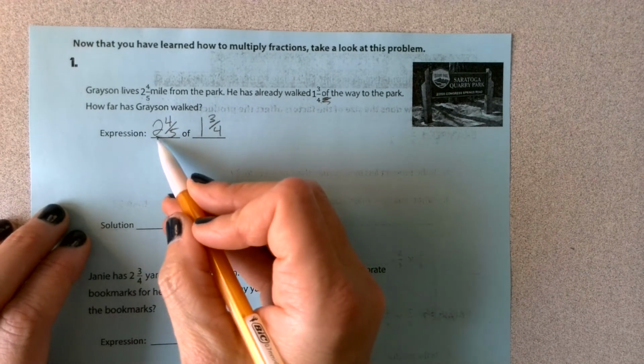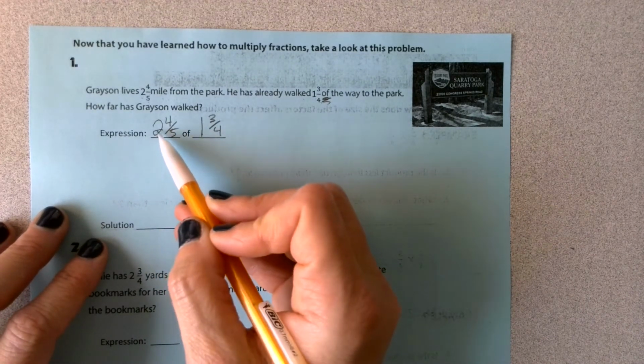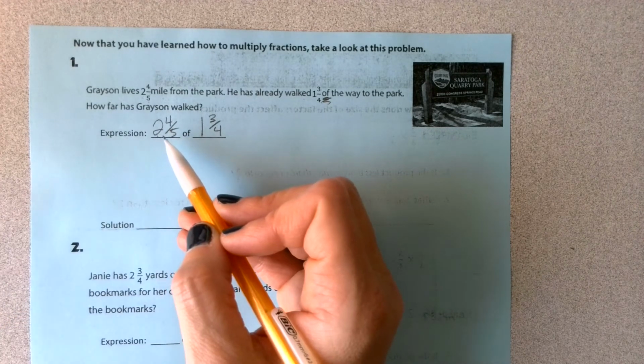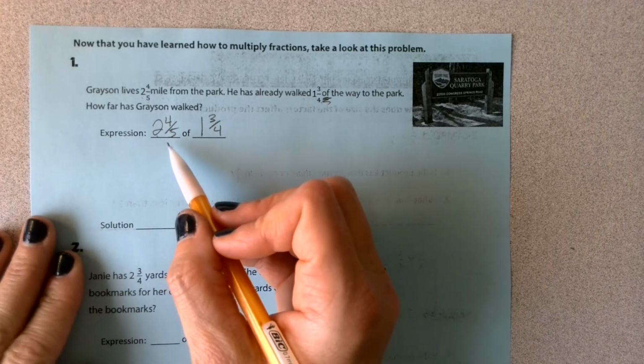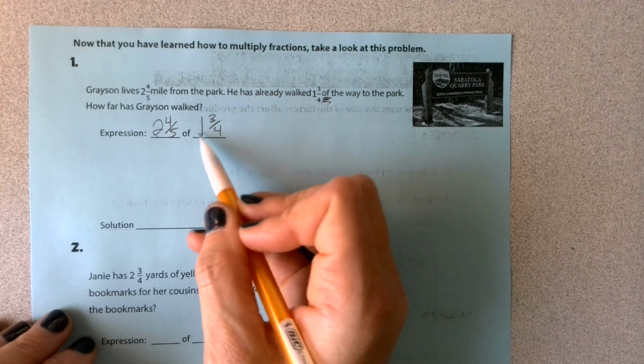We cannot multiply the 2 and the 1 because there's fifths in there. We have to multiply all the fifths. If we just multiply the wholes, that's going to be a different value. It's not going to show all of the fifths. So how can we see all of the fifths? How can we see all of the fourths that are hiding in this whole?